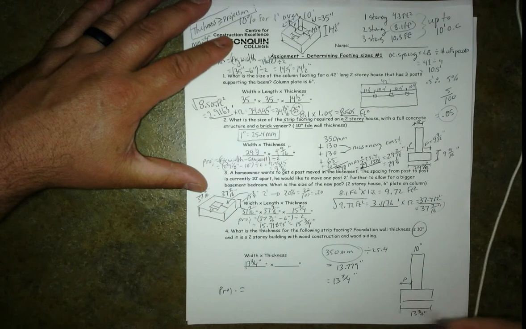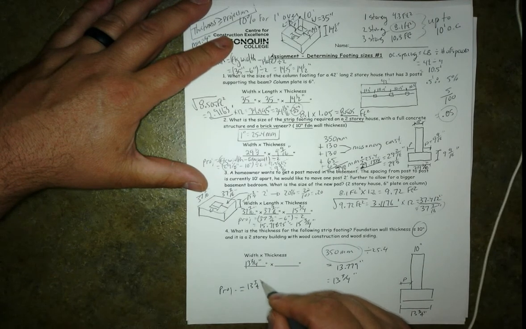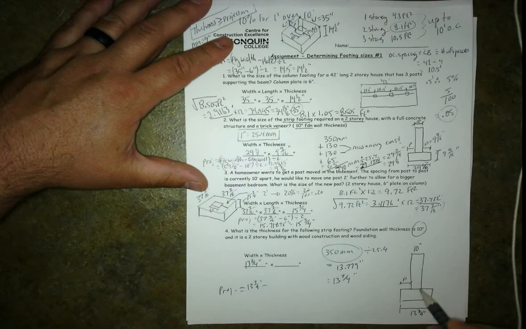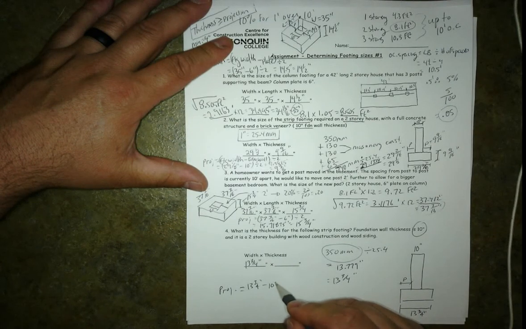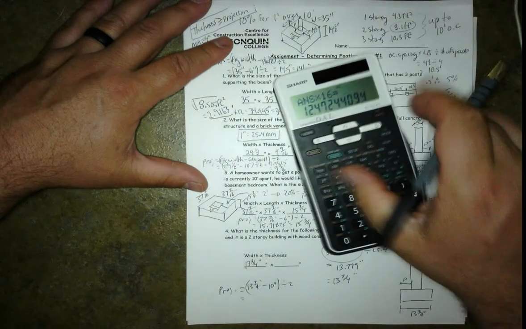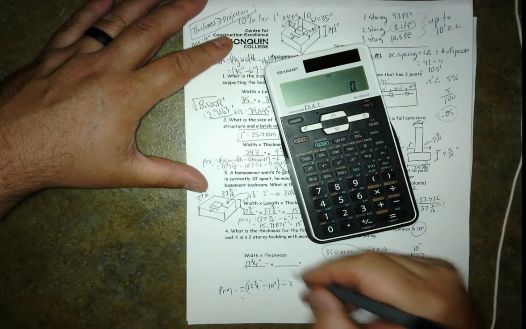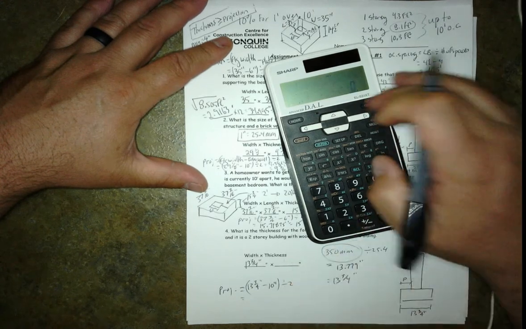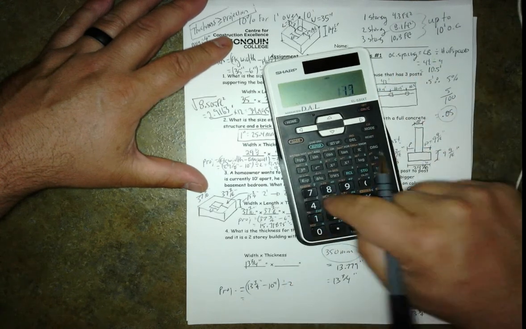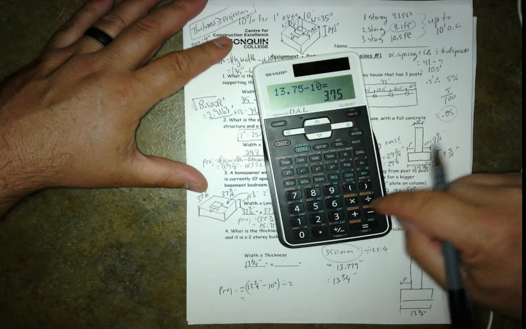So then if we take the footing width, which is 13 3/4, minus the 10-inch foundation wall, and then divide that by 2. So we know that's going to be less than 4 inches, right? So the answer there is going to be 4 inches. But let's just follow it through. So 13.75 minus 10, and then divide that by 2.